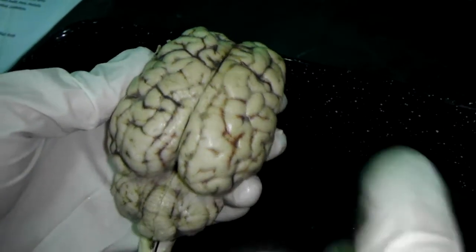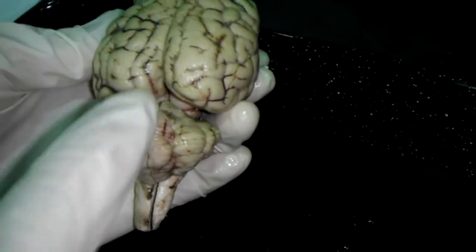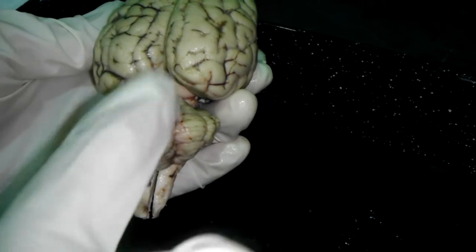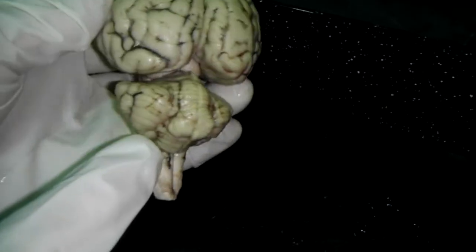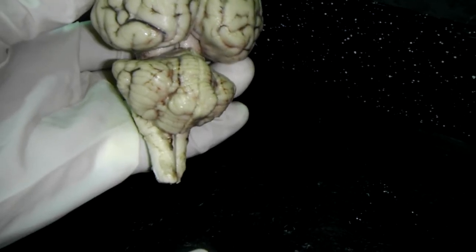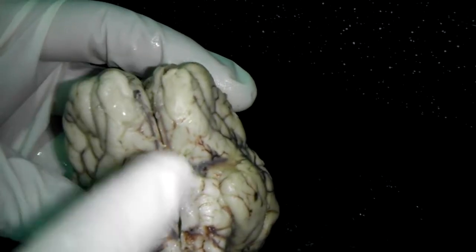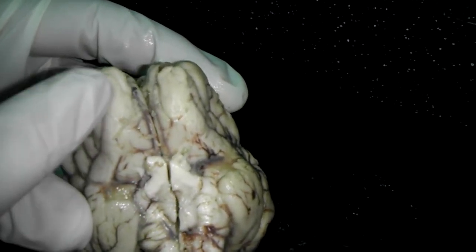Cerebral hemispheres, we already went over left and right. Vermis is this worm-looking thing on the cerebellum. Olfactory bulb on the underside is this right there.